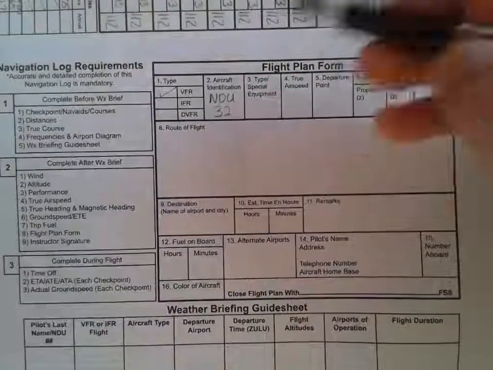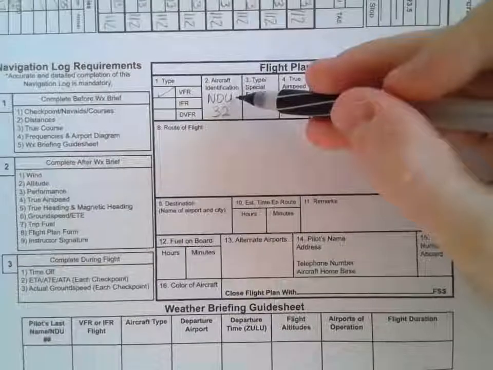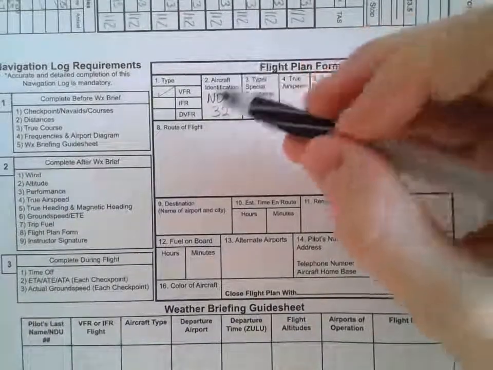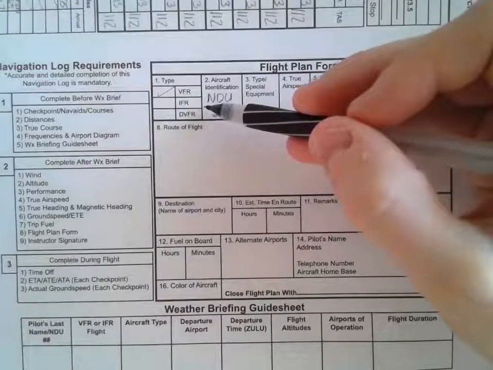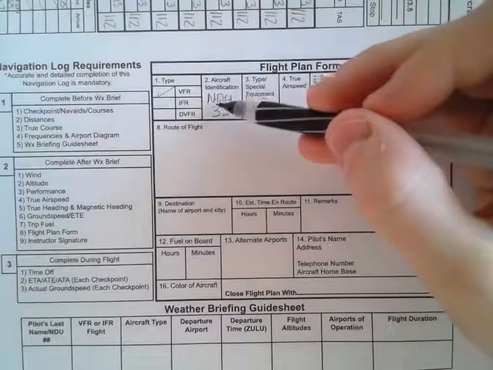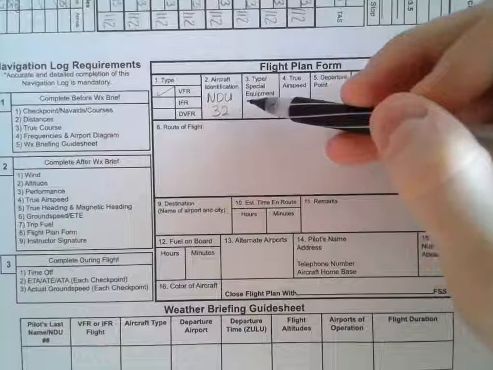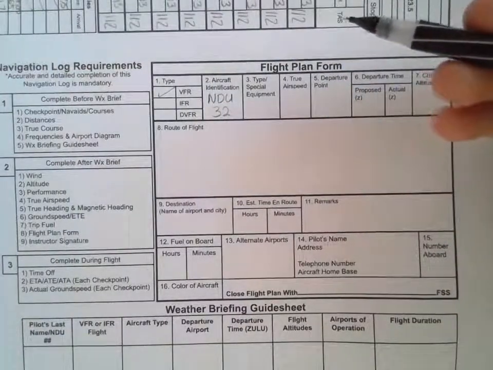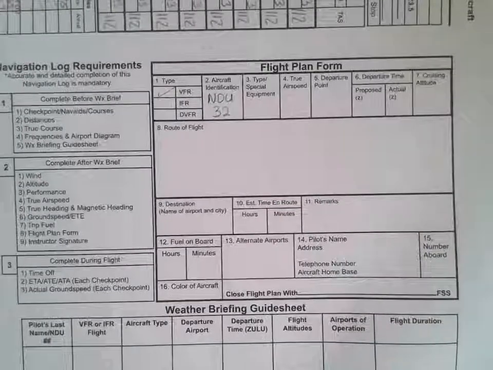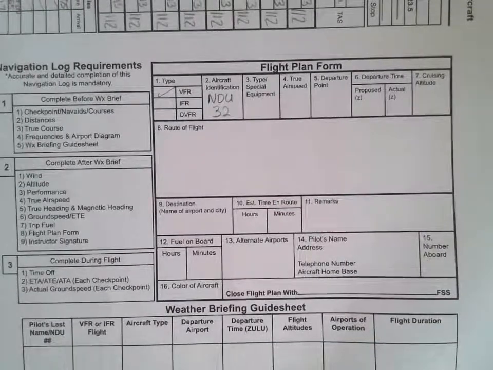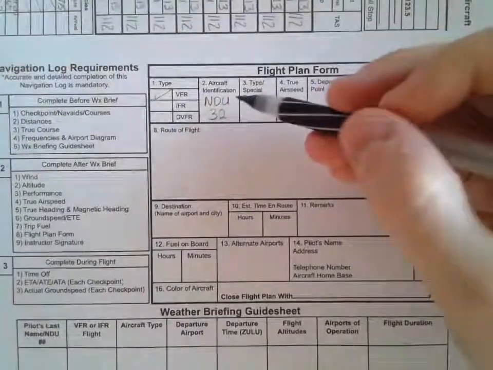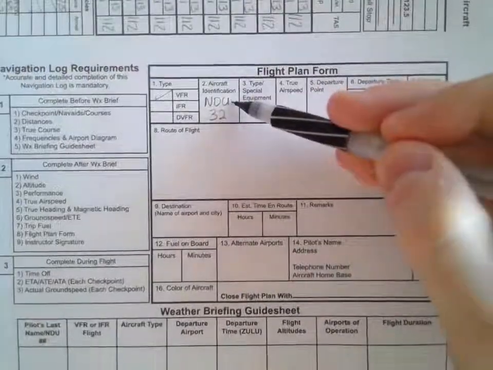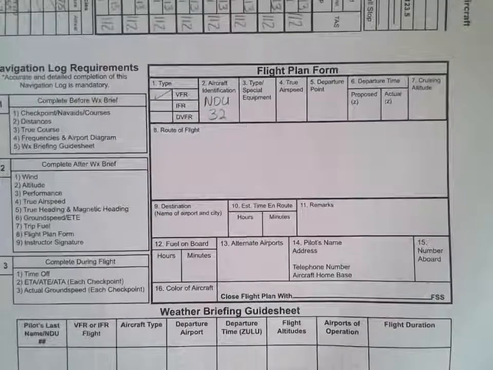That NDU translates to SU 32. If you filed the tail number, November 532 November Delta, then you would not be able to use the call sign SU to activate your VFR flight plan. So if you're using UND aircraft, the SU call sign file is NDU and then the last two numbers of the tail number.